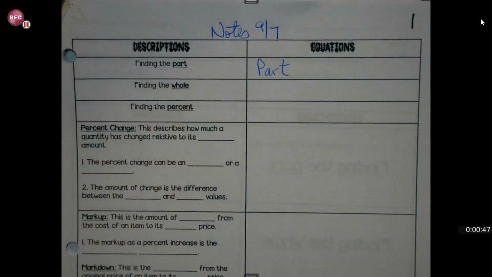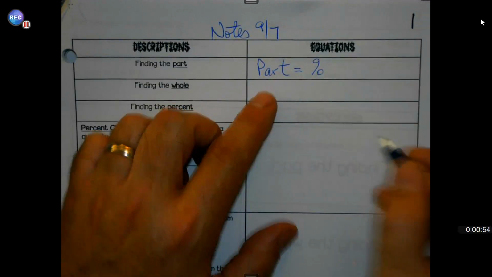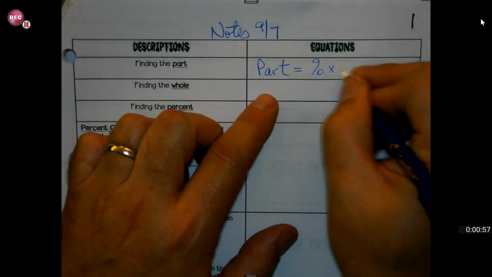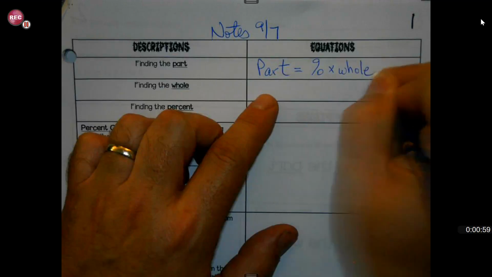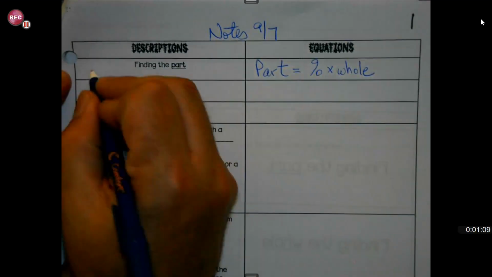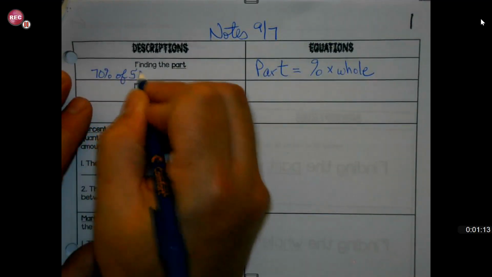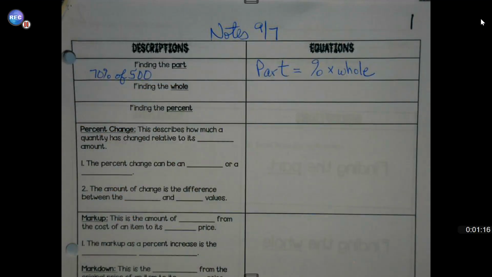When we're looking for a part or a piece of something, that is going to be your percentage times the whole. Now let me give you an example of that. Let's say I ask you to find 70% of 500. You might even look at that kind of like a discount or something like that.